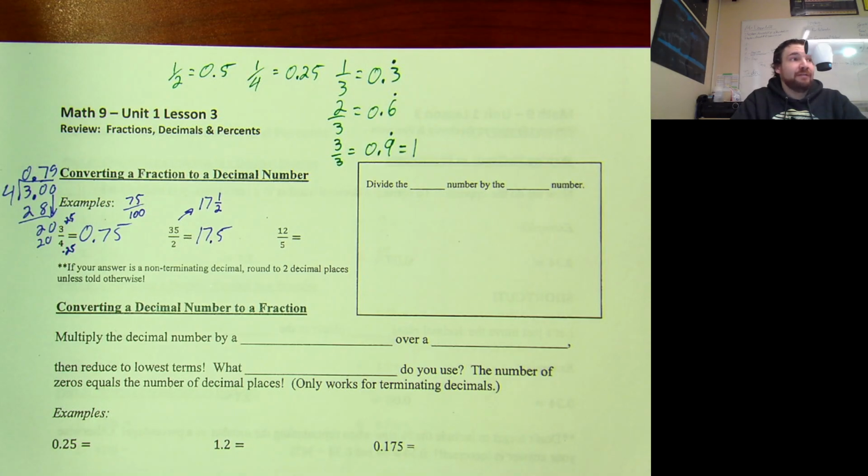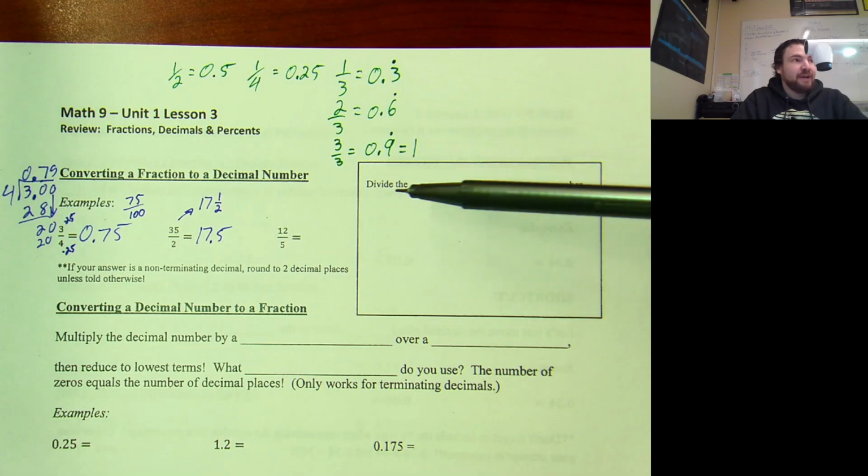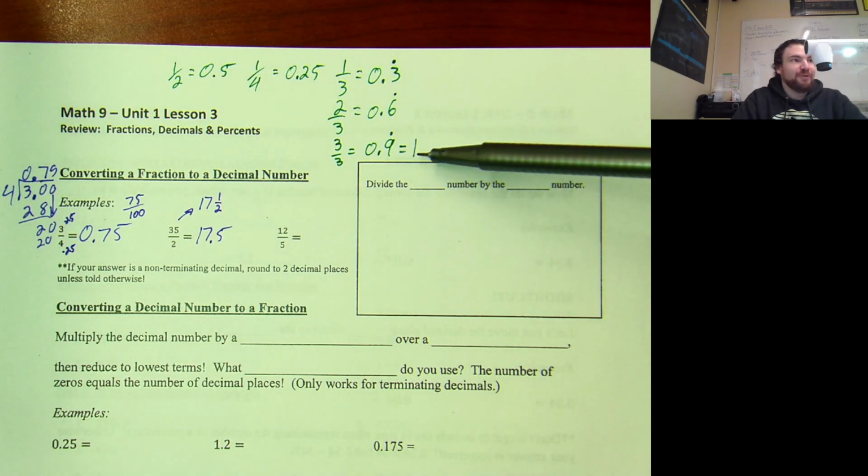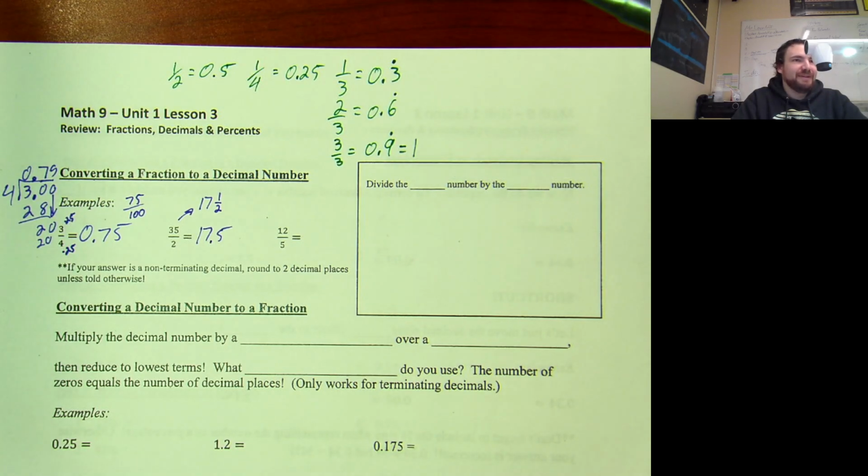No, you don't round it. There is no rounding involved. 0.9 repeating is 1. They are equivalent. There is no rounding going on. You have an infinite repeating decimal equal to a whole number. That should make you a little bit uncomfortable.